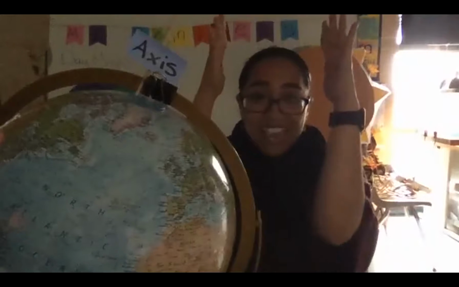So here we have the earth. It's a globe, and the globe, our earth, is not straight up and down. It's slightly tilted. And let's look at our lantern. This is going to represent the sun. The sun is so nice and bright. It has a lot of energy and light to it.